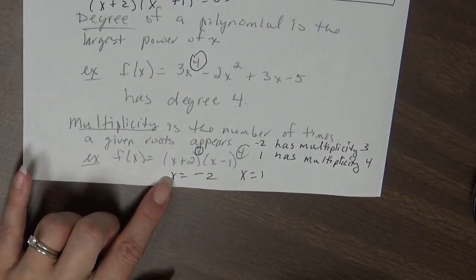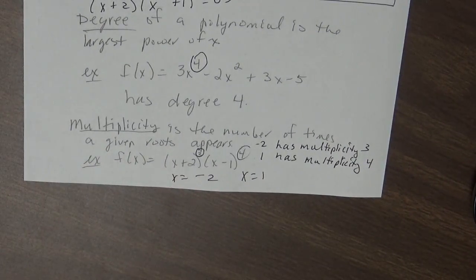And that's it for that section. So that's the lesson for 3.2 and 3.3.